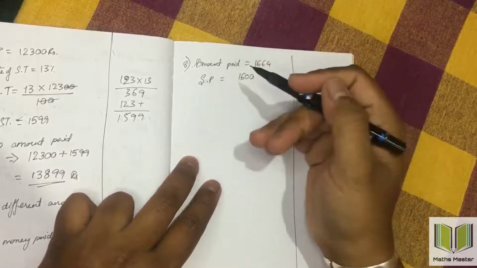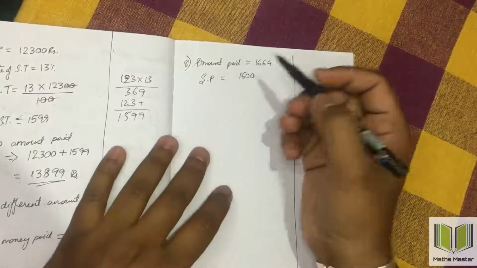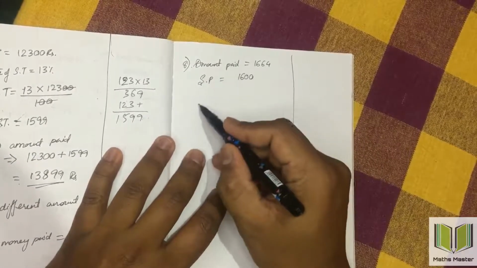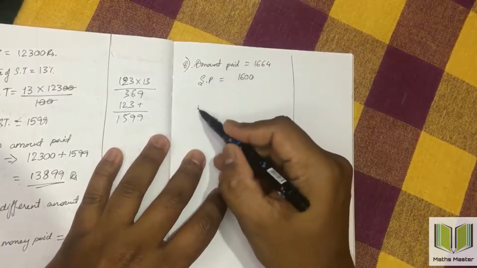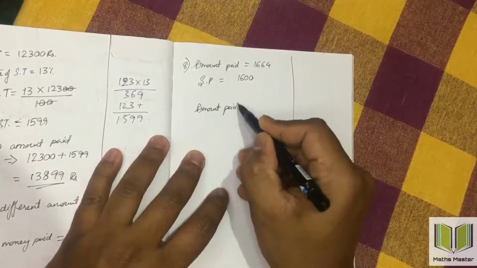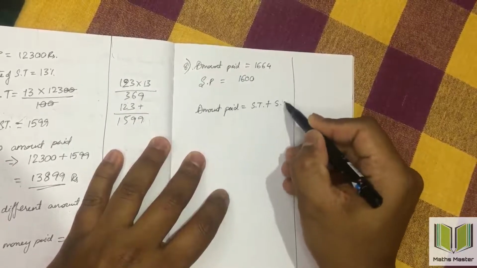Again, the second part is similar to the previous problem which we did. Let us find out the rate of sales tax. We have the amount paid and the sales price. What is the formula? Amount paid is equal to sales tax plus selling price.